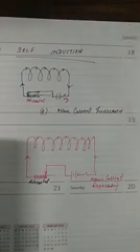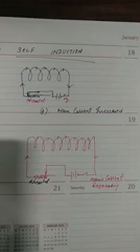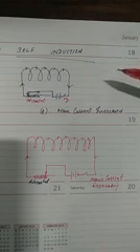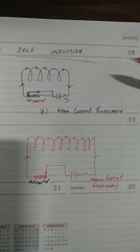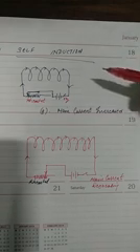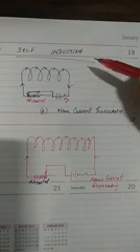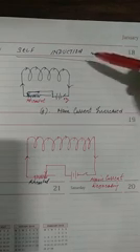Hello my dear students. Today's topic is self-induction. Now, we already know what induction is. With a change of magnetic flux, an induced EMF and induced current is generated, and that induced current or EMF is known as the process of induction.